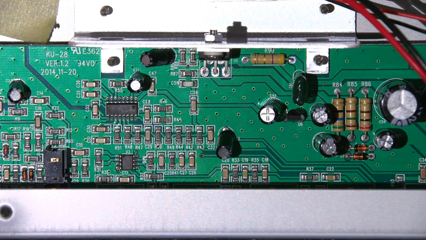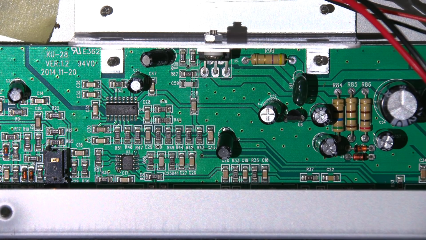So I hope you've enjoyed. We're now on to part number 3, where we're going to start designing the output section, work our way back to the phase inverter and power supply. Lots of very, very interesting stuff coming.